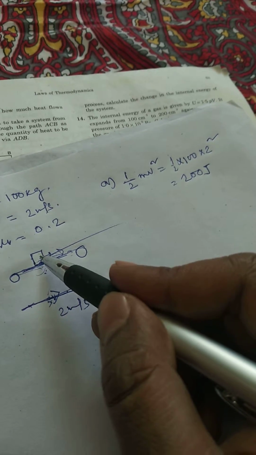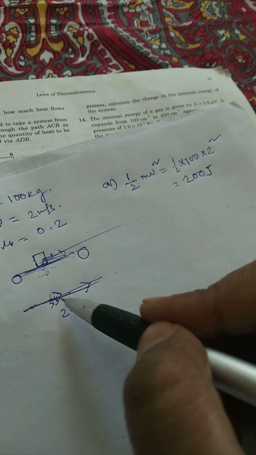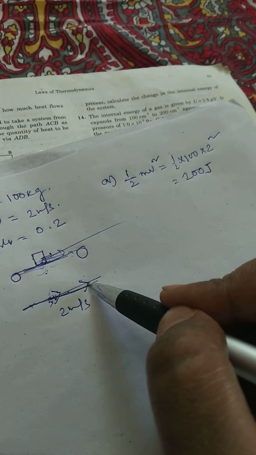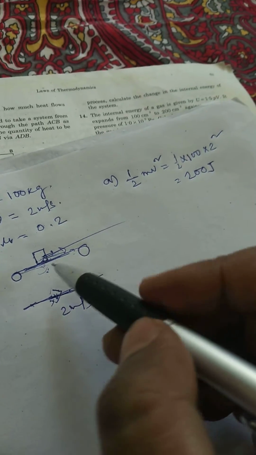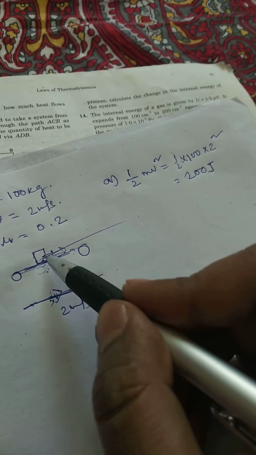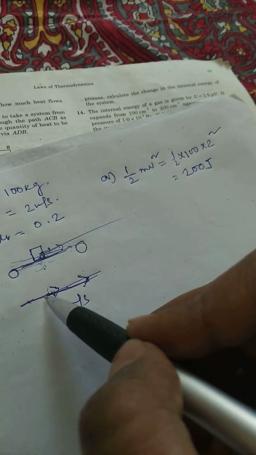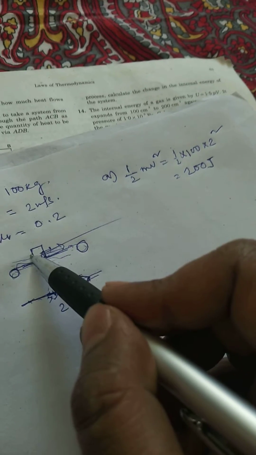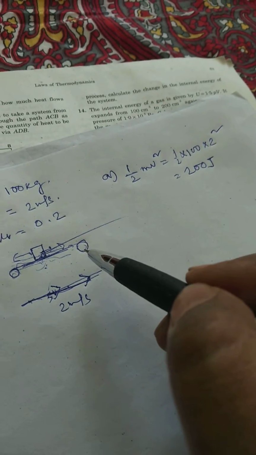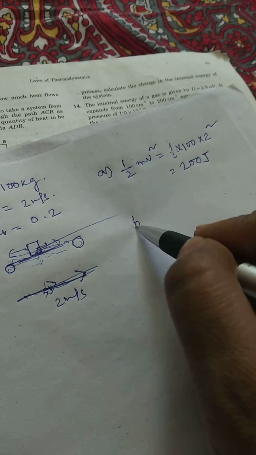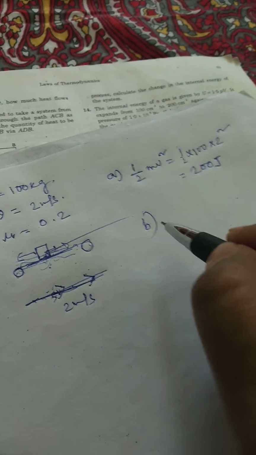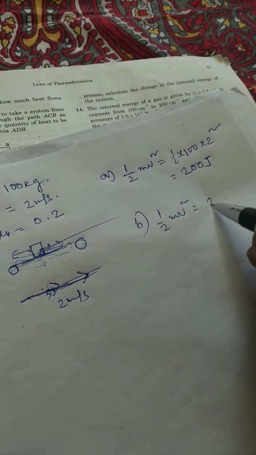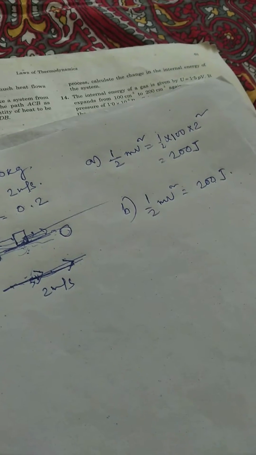So it will travel along this direction, and this will appear as it is going away because it is moving. This belt is at rest, so it will start moving along this direction. So from this frame it gets a kinetic energy equal to half mv square. This is also 200 joule.